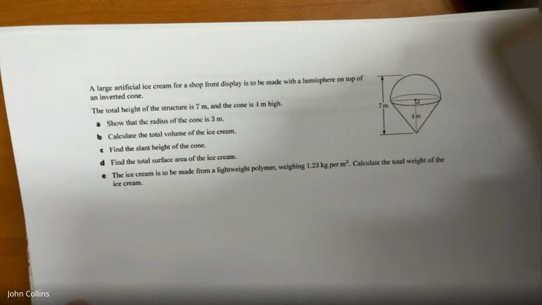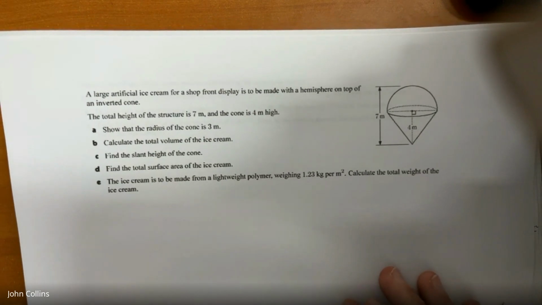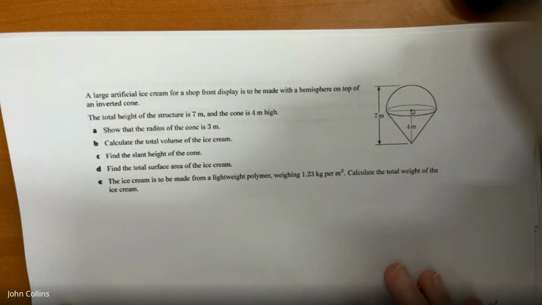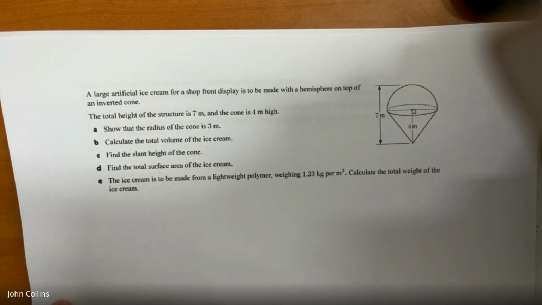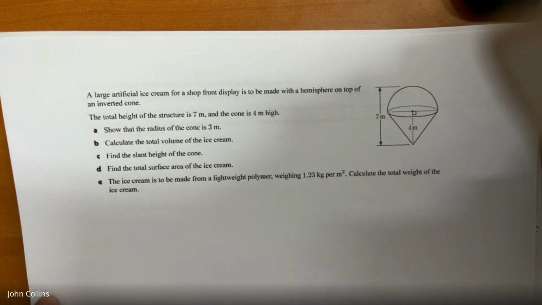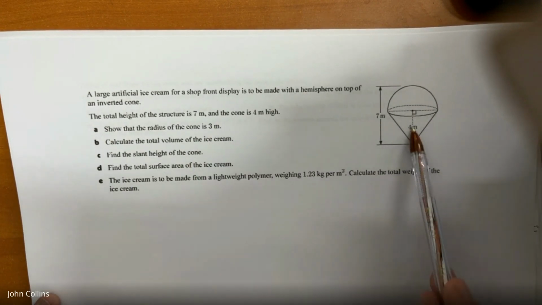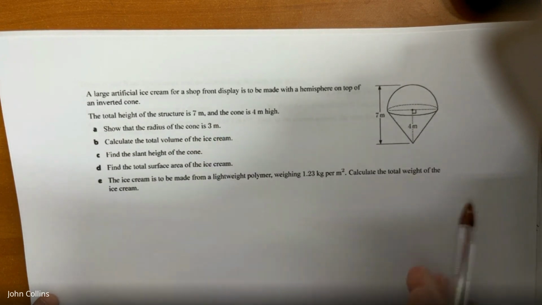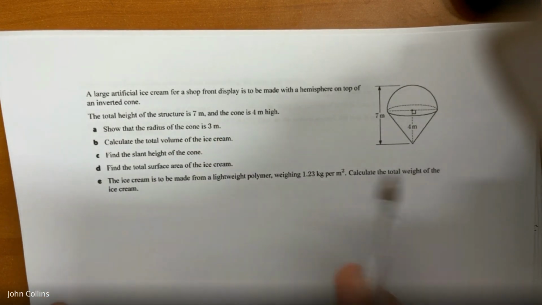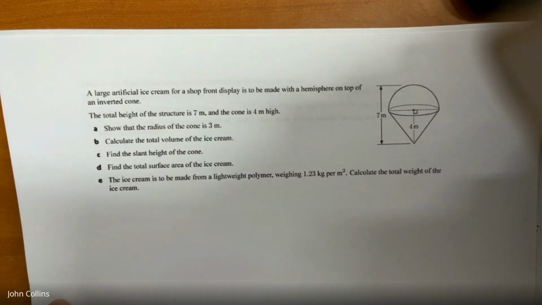2 questions left. Okay, so we have a volume, surface area type question here. Show that the radius of the cone is 3. So we've got some information here. I think we're missing a bit.